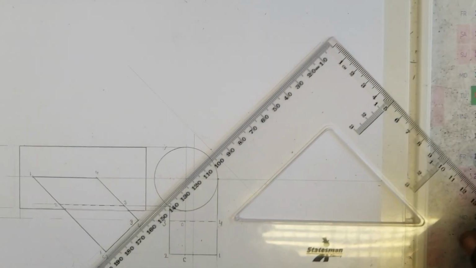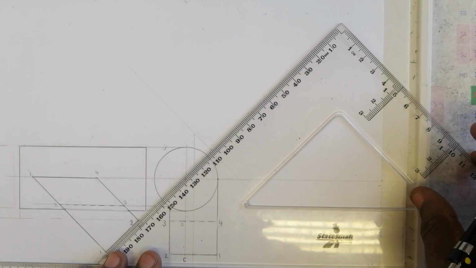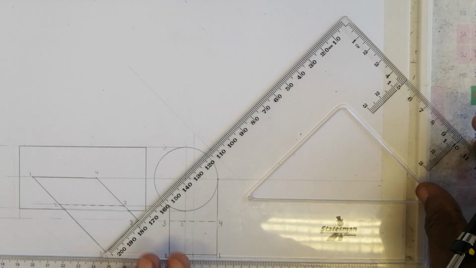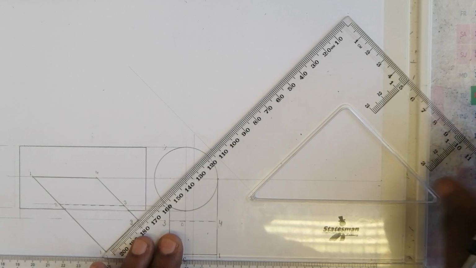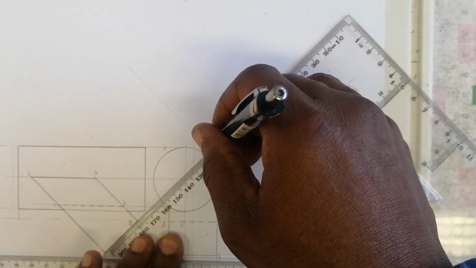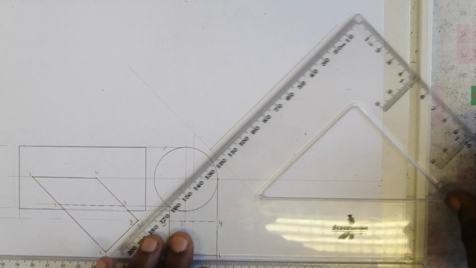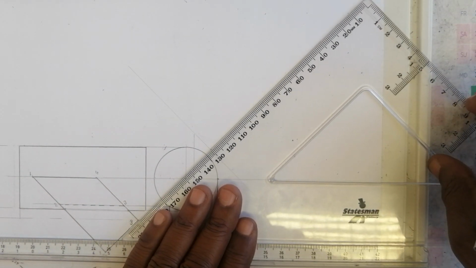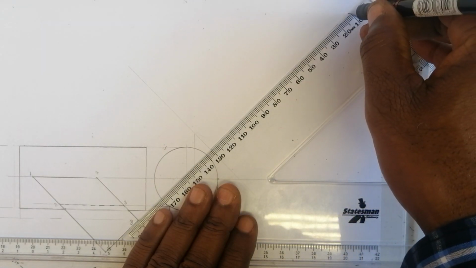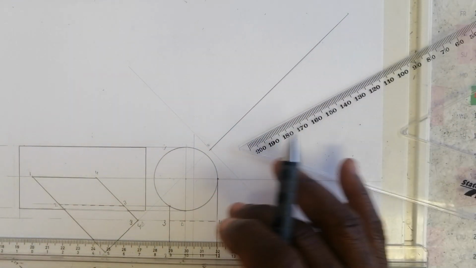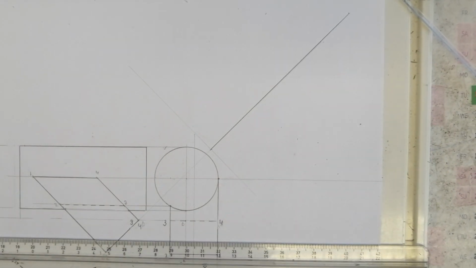So we'll go. So this is the rim. We extend the rim. So this is our rim.